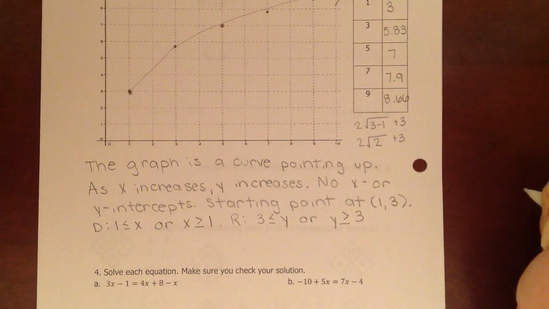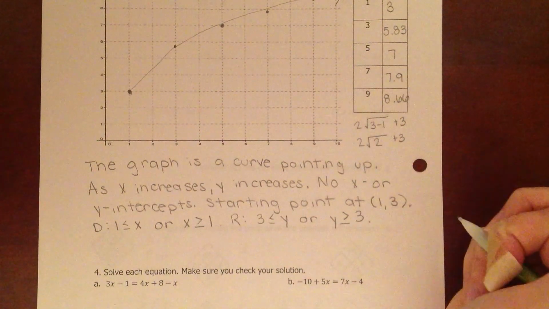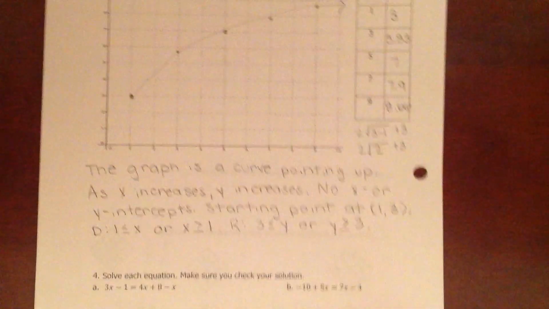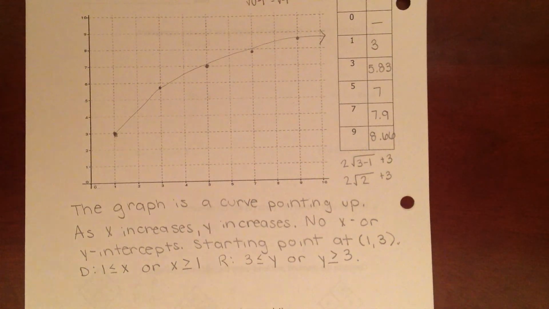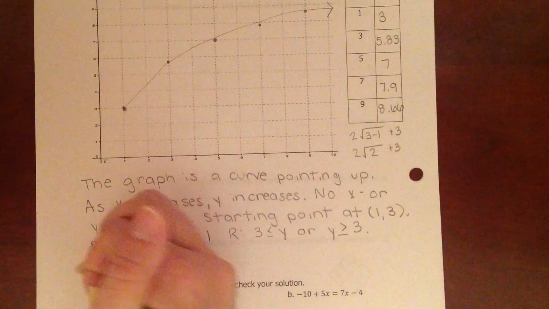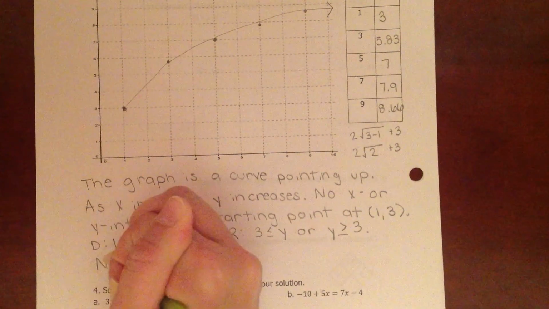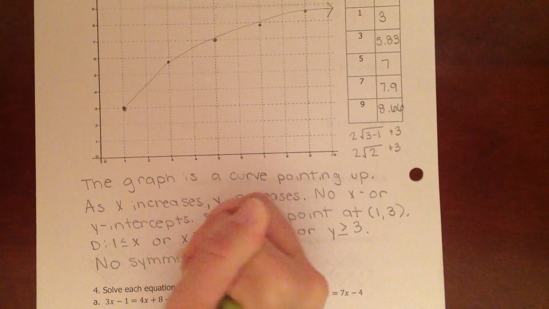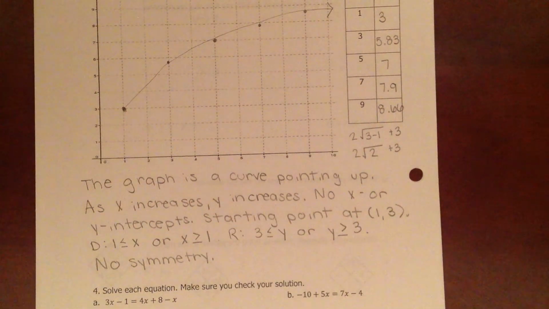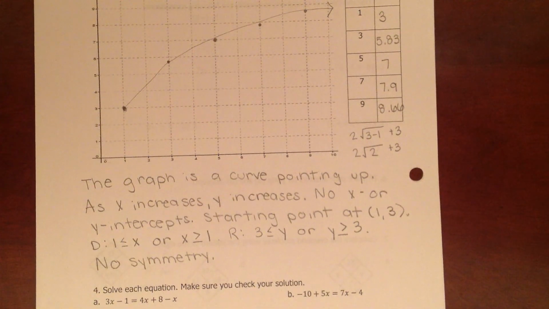The last thing is, is there any symmetry? Is there anywhere on this graph that you can split it in half and it will be a mirror image on the other side? Well, not that we can see so far, so we can say there is no symmetry. And you have answered all the questions that are in your learning log. So that is all for fully describing the graph.